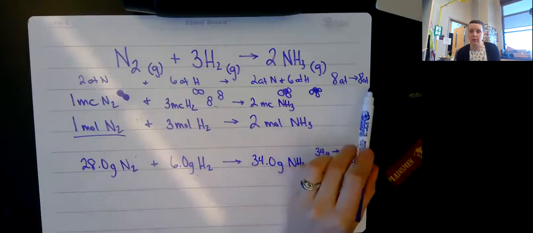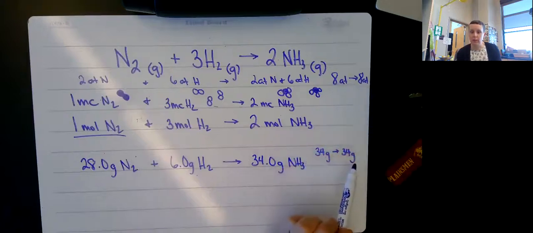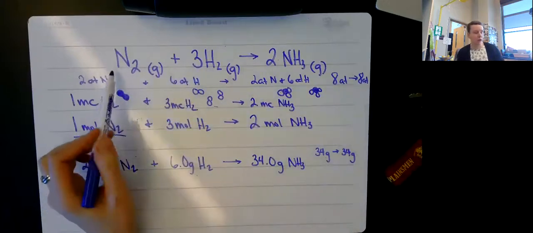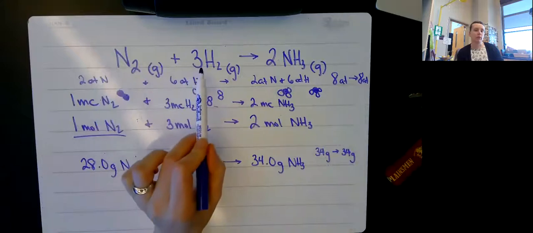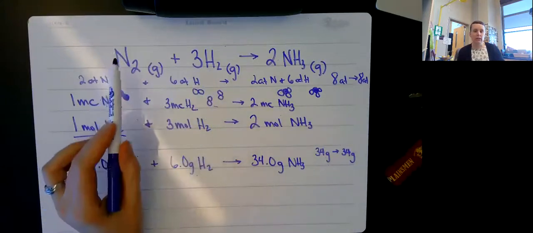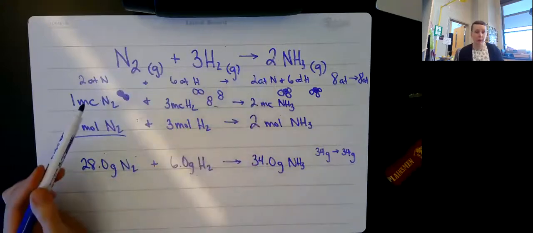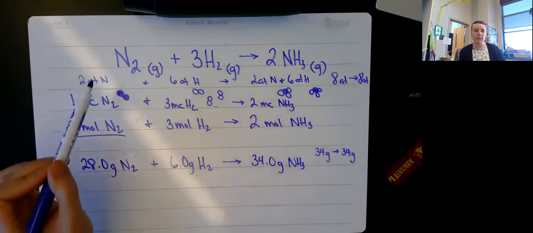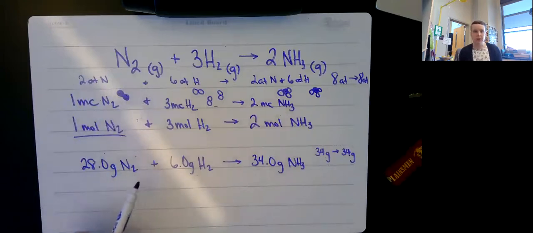We conserve the number of atoms, we conserve the number of grams, but these numbers, 28, 6, 34, do not match those coefficients. So this is not 1 gram of nitrogen reacts with 3 grams of hydrogen, okay? So the coefficients in this equation can represent molecules, they can represent moles, they do not represent atoms, they do not represent grams. And then our final one, and this one I thought the book did a strange thing.